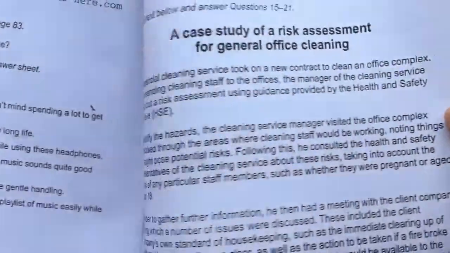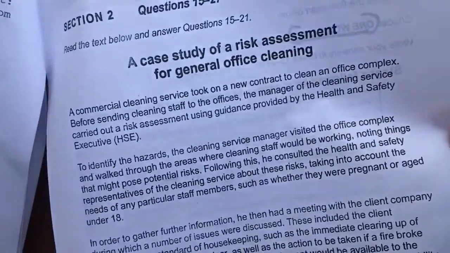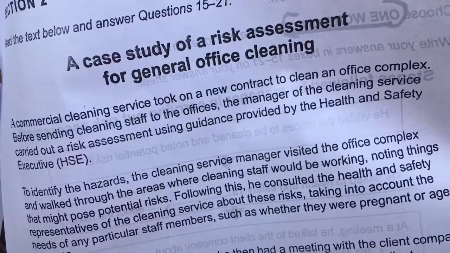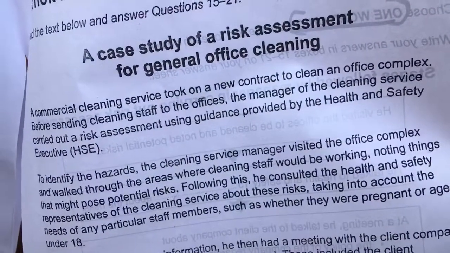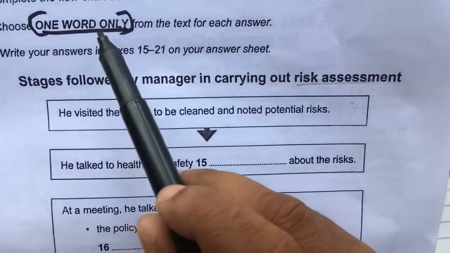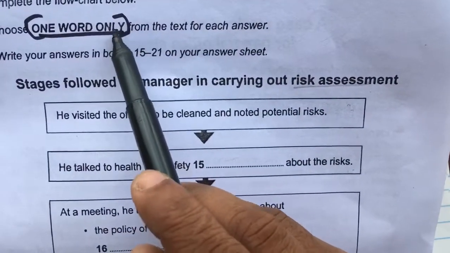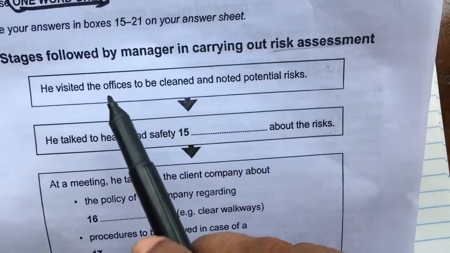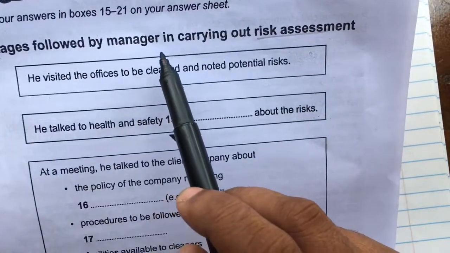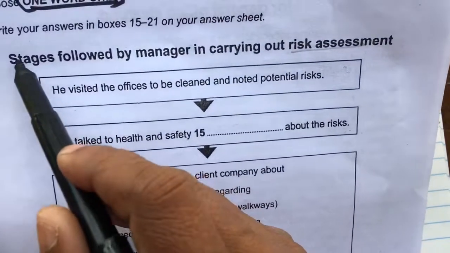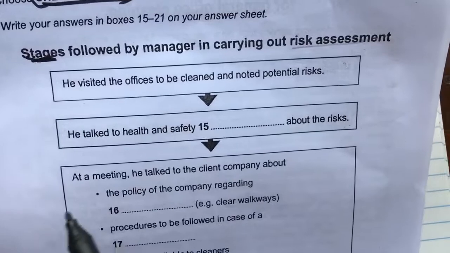And what your passage states about a case study of risk assessment for general office cleaning. Okay, so this is just about a case study. You got it? And then when it comes to your passage, you have to understand this is one word only. Okay, and always stick to your word limit. Okay, and then what happens, stages followed by managers in carrying out risk assessment. So this is about the stages they have described.